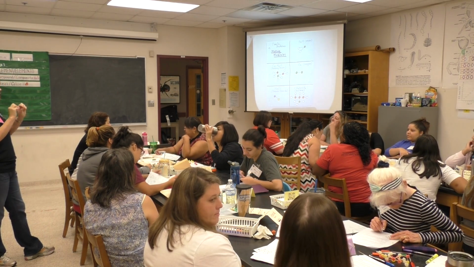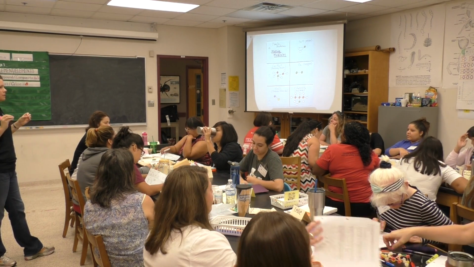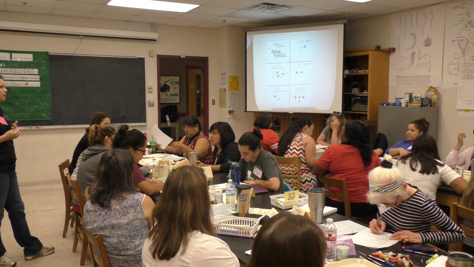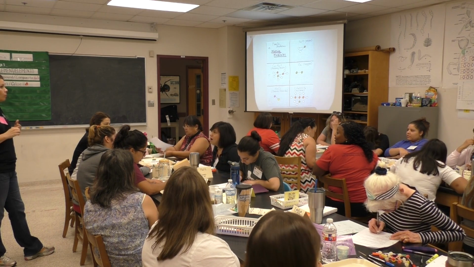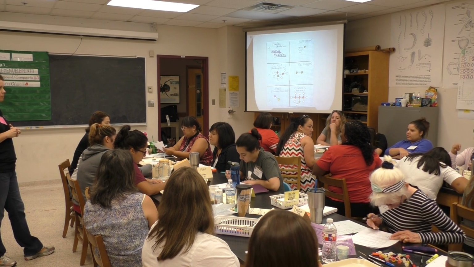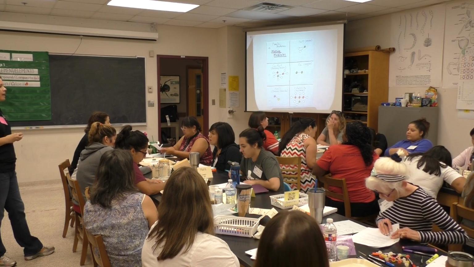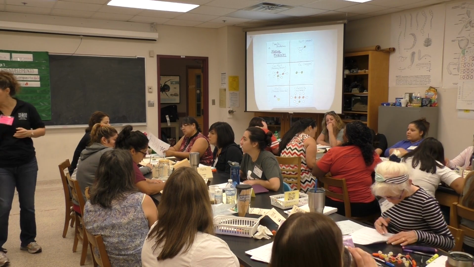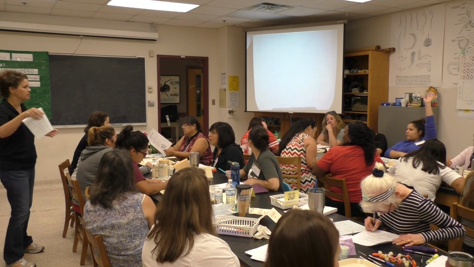So what did you use to connect each of those gumdrops, each of those atoms? Toothpicks. And what did those toothpicks represent? Bonding, which is joining the atoms together. So you joined each of the atoms together with a toothpick. Yes. Okay, all right, cool. This looks really nice.